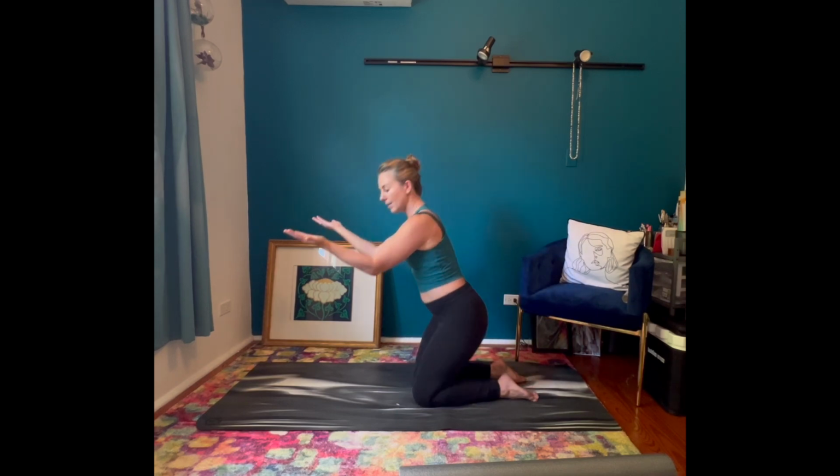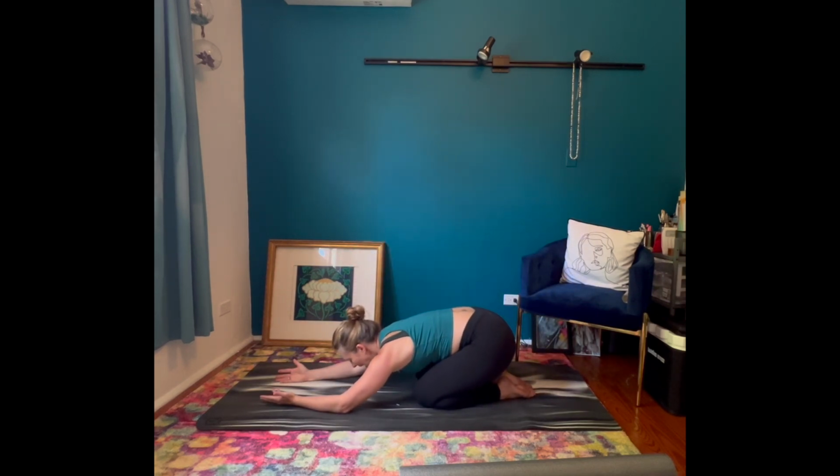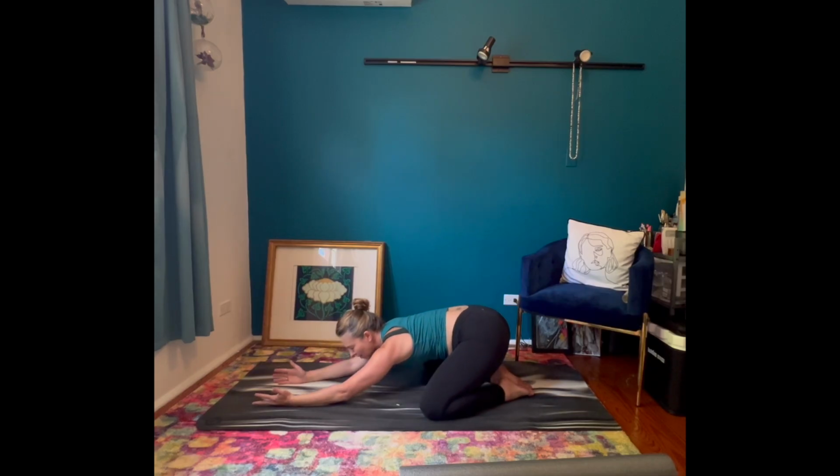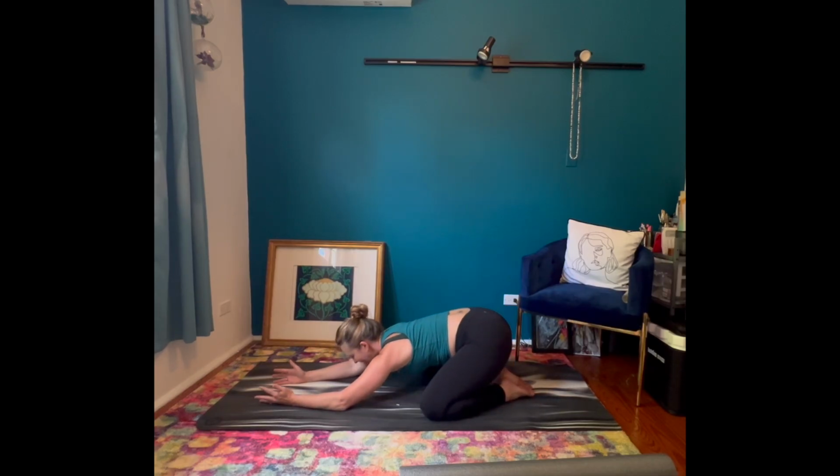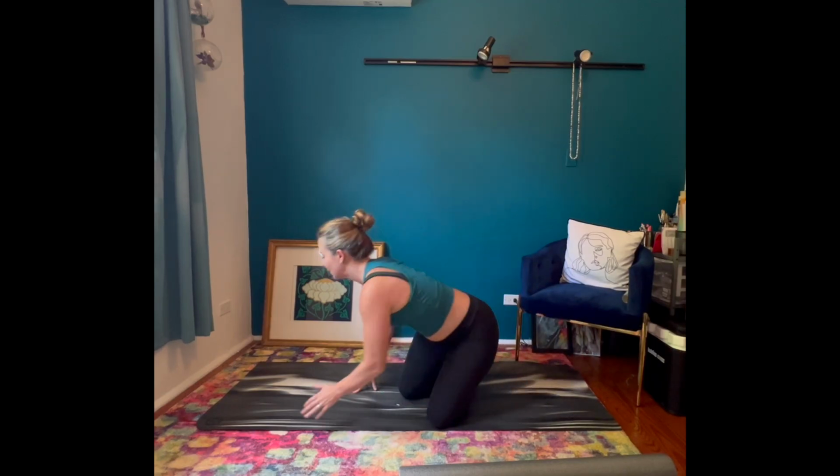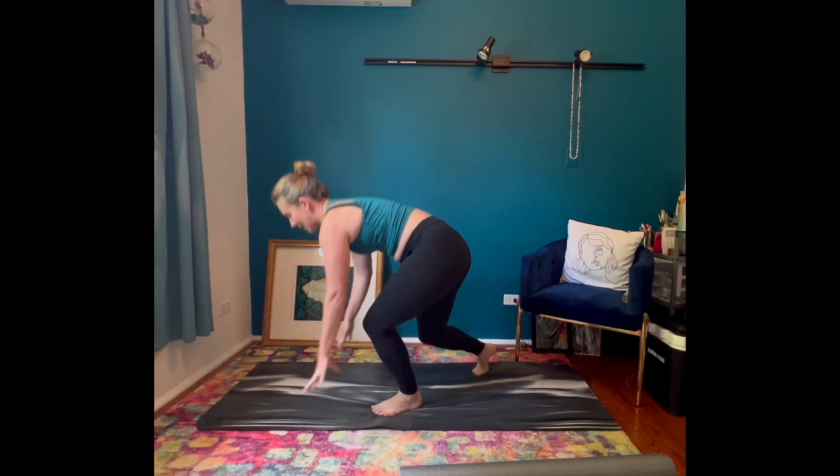Turn the palms to face up. Release the arms. And then a gentle shimmy of the body from side to side, maneuvering through the hip joint and maybe even the lower back. Beautiful. Now you're going to walk the hands closer to you, coming onto all fours. And then we're going to come to standing at the top of the mat.